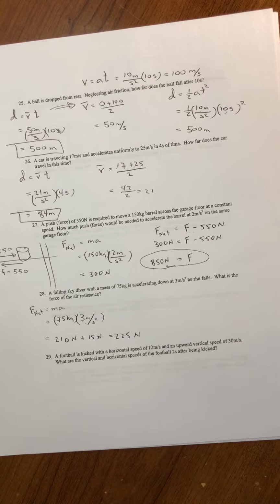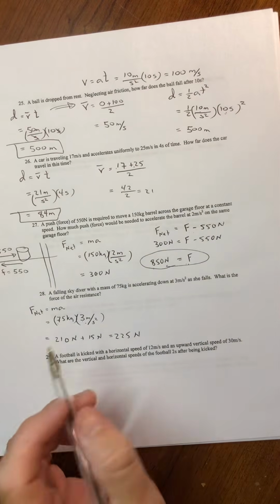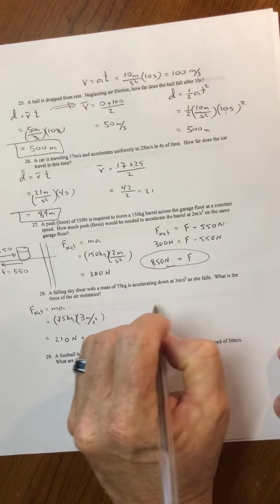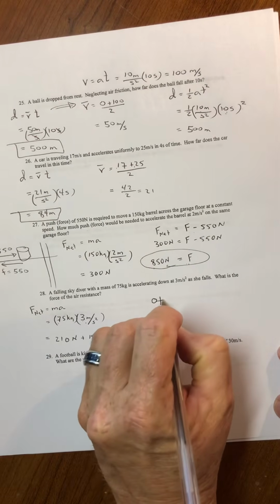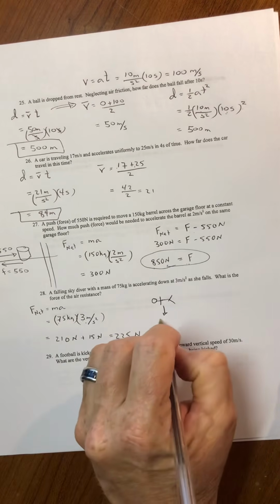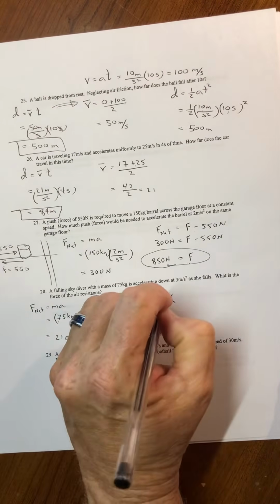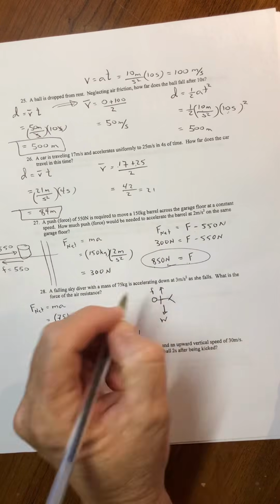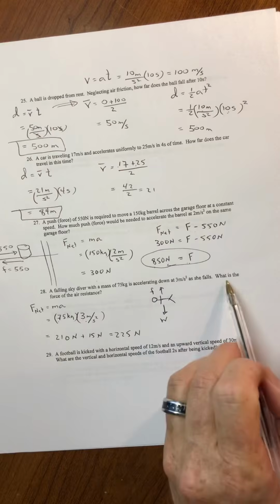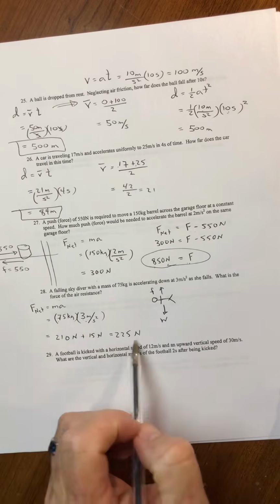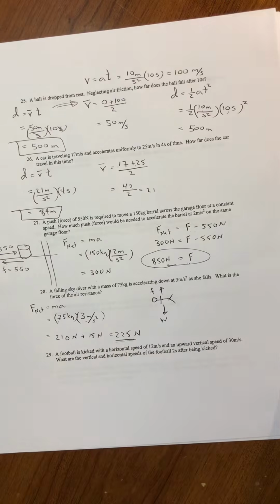Okay, so again, we're saying this is the net force. So don't stop. In fact, maybe a free body diagram might be useful here. And so maybe I'll just imagine this skydiver here getting pulled down by the weight of the skydiver and then the air resistance here. I'll just put little f. But that's the individual force they're asking. What is the force of the air resistance? So again, if you stop here, you've only done half the problem.